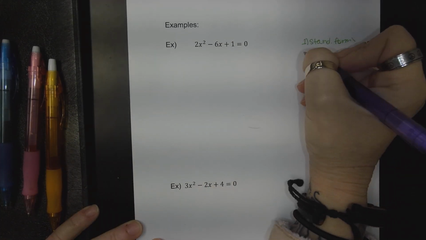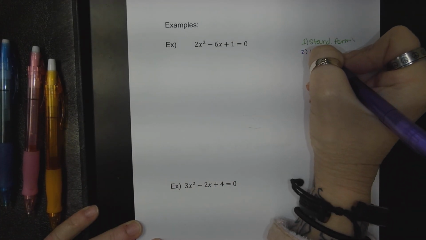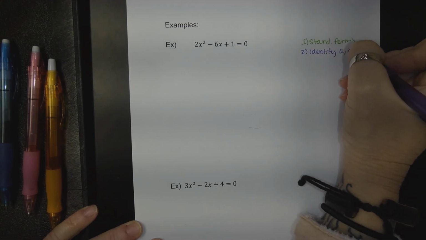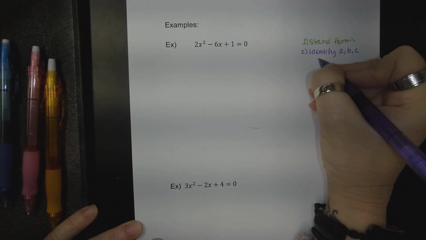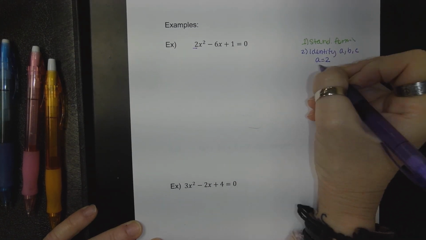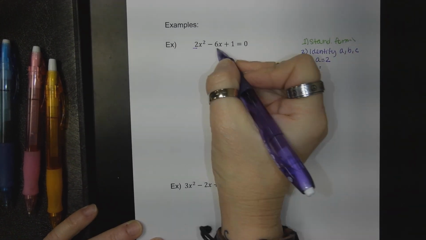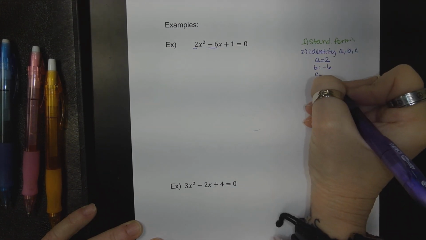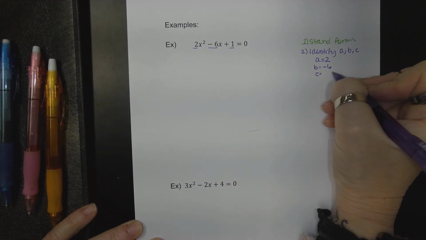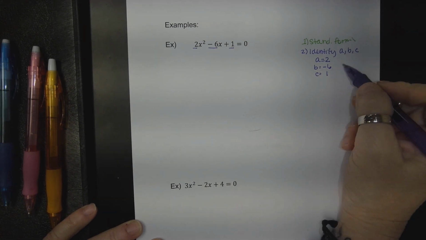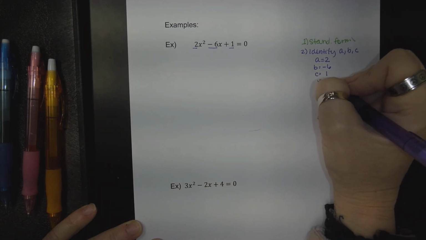So our second step is to identify a, b, and c. So our a, if we look over here, equals 2. b equals negative 6. And c equals 1, okay? So now we plug these into our quadratic.